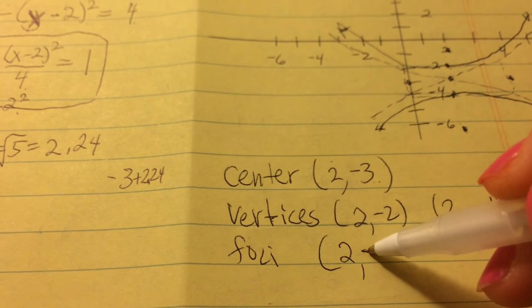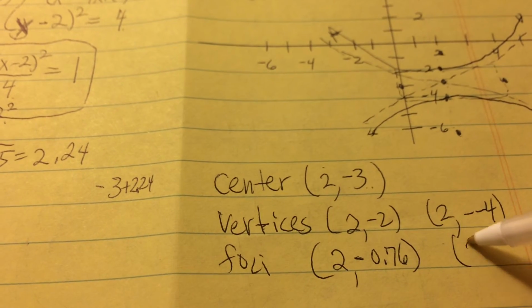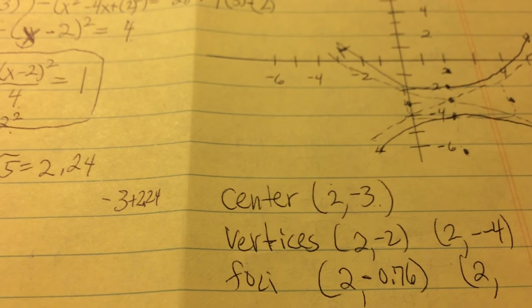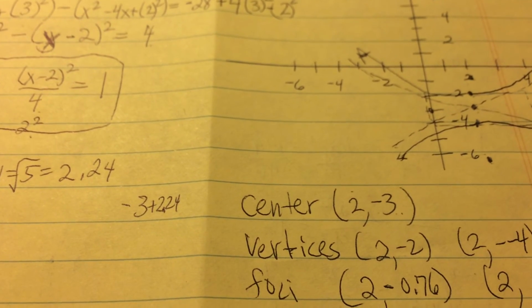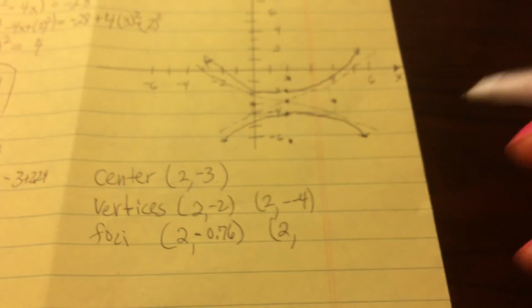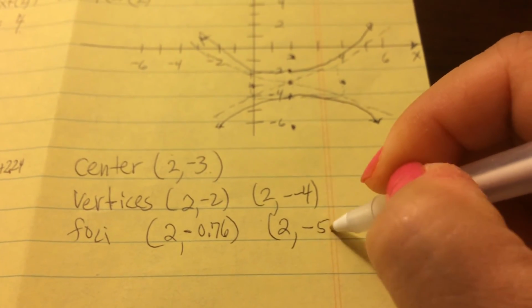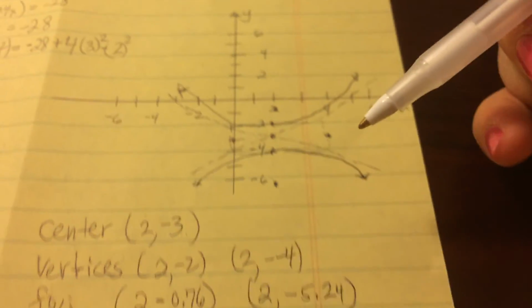Okay, so negative 0.76, and then the other one should give us 2. And if I add negative 3 minus 2.24 should give me negative 5.24. Okay, and then you can probably see that when you count it out from there.